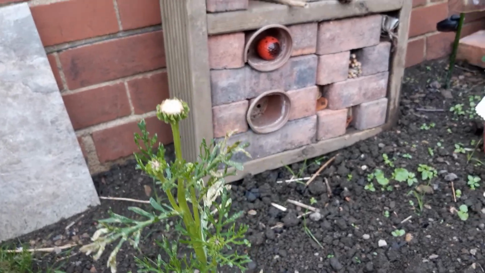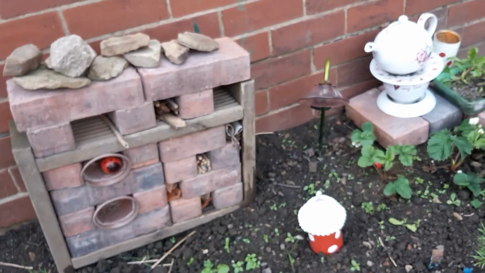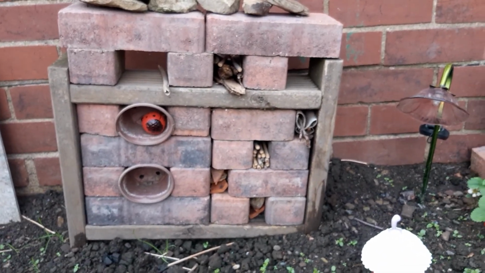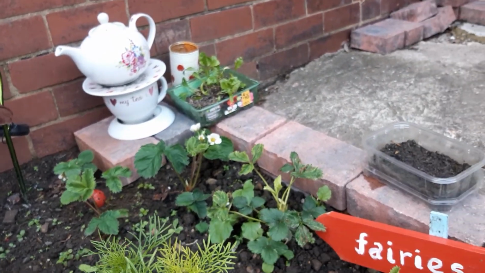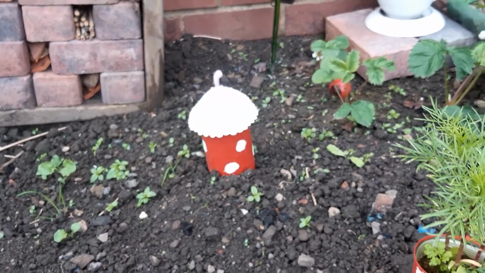This is my little fairy garden that I've been making. I made a little bug house for the bugs and the insects, because they're good for the garden too. And I've used small teapots. I've put some strawberries in and made some little houses that fairies might like to live in.